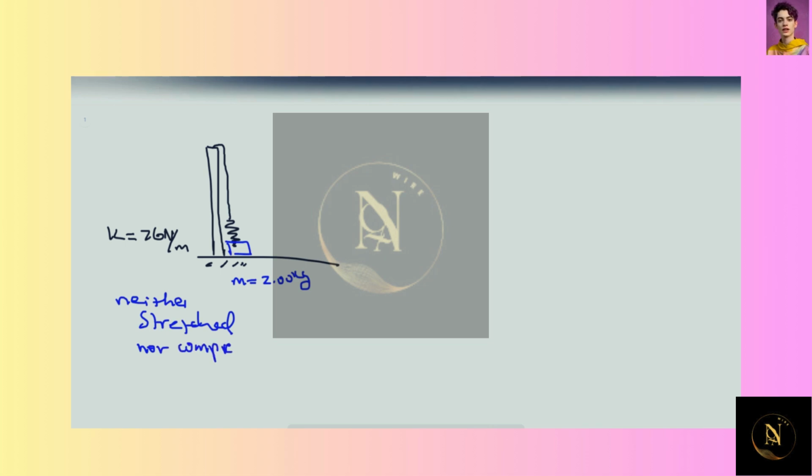So the spring is neither stretched nor compressed. There's going to be a constant horizontal force of 54 newtons. Assume that it's going to push the spring this way towards that direction, and so as the spring goes up, it's going to be forced to stretch.